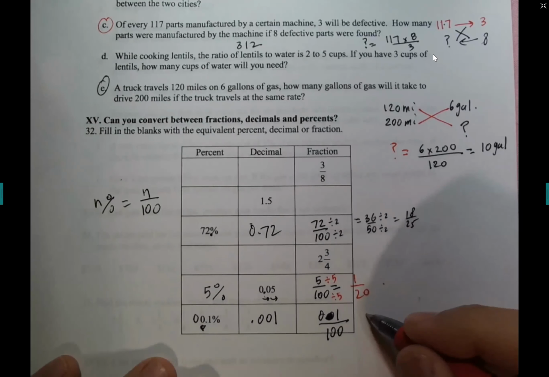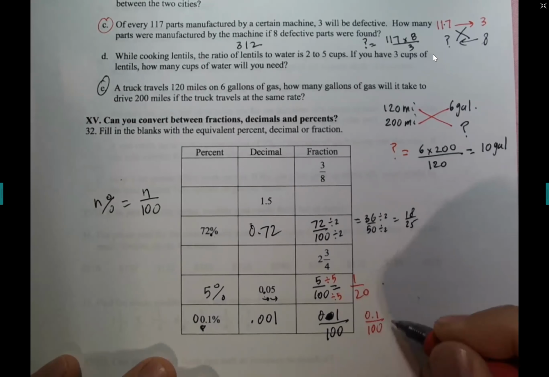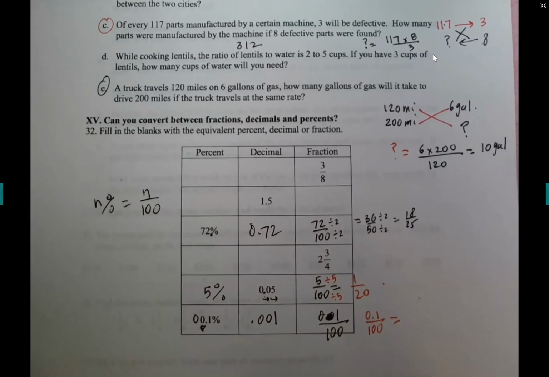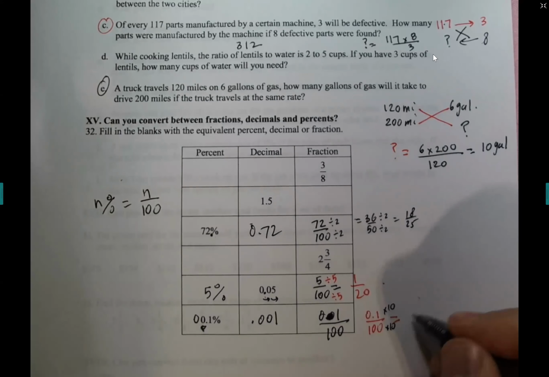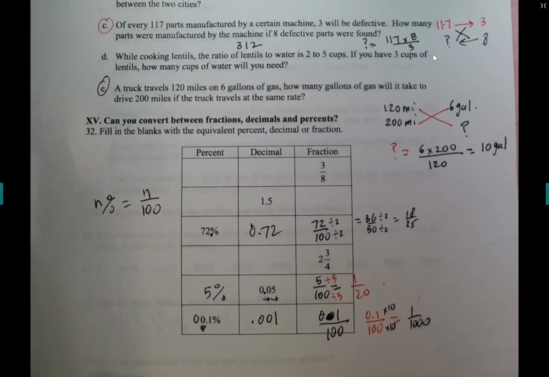So this is 0.1 divided by 100. We're going to make it a fraction. 1 over 1000. So if you multiply the top by 10, you have to multiply the bottom by 10. If you multiply the top by 10, guys, you get a 1 over 1,000. And 1 over 1,000, guys, is 0.001.